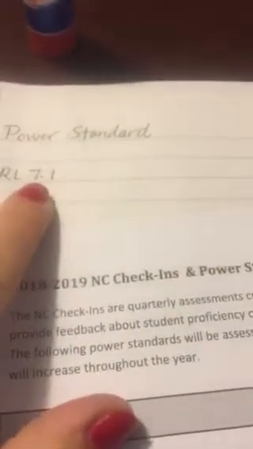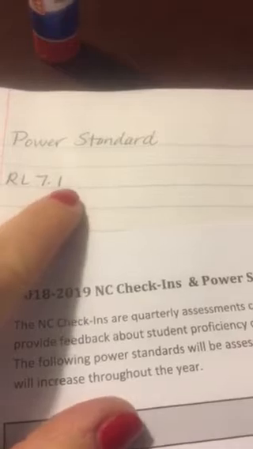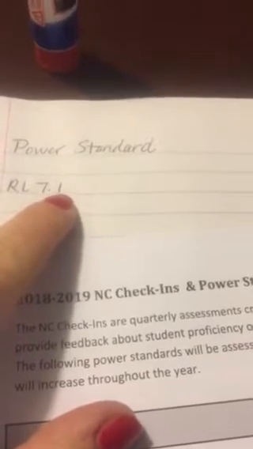I just put that it's 7th grade. So that's the 7th grade Reading Literature Standard 1. So that's what that is. So we're going to really concentrate on these power standards.